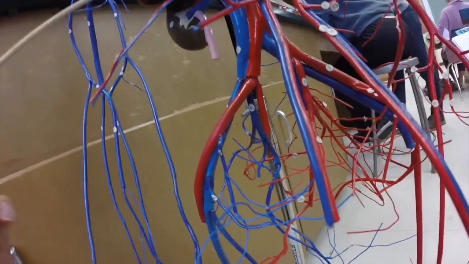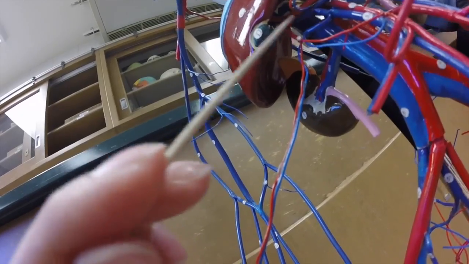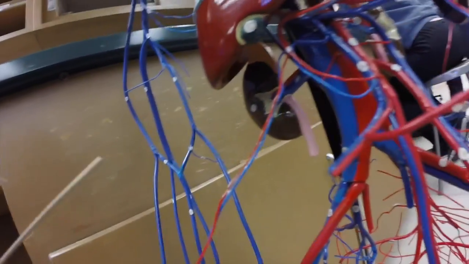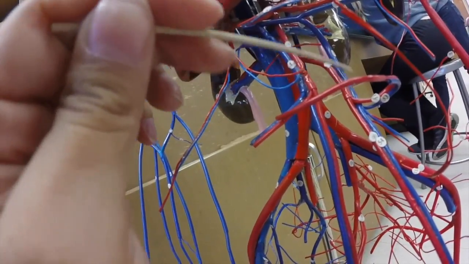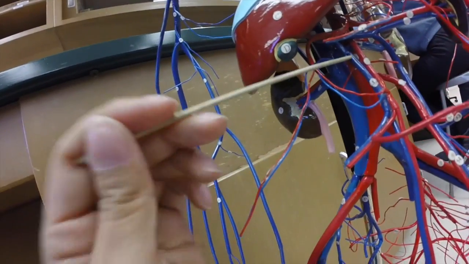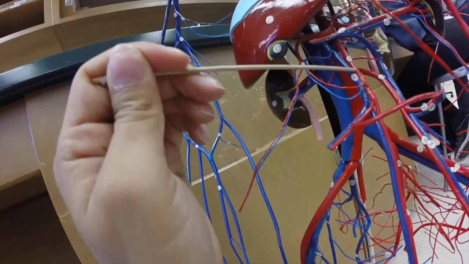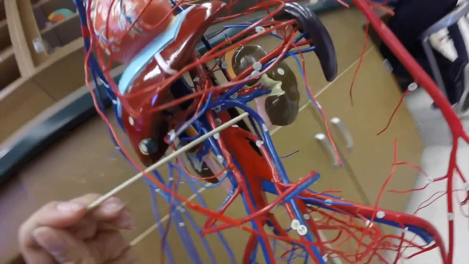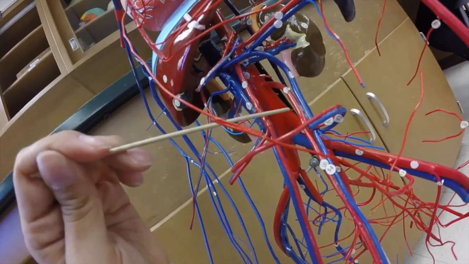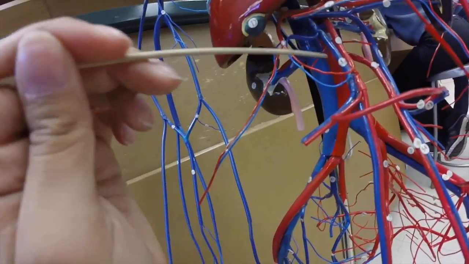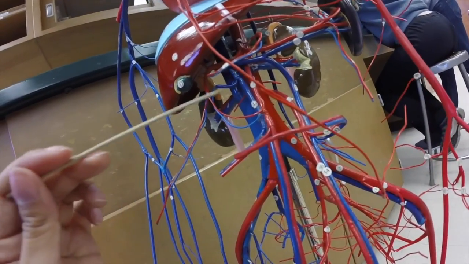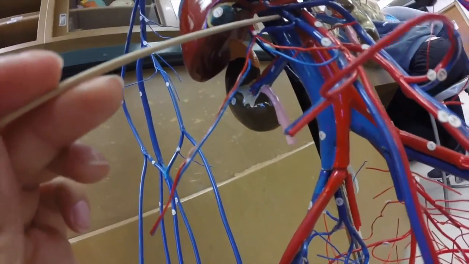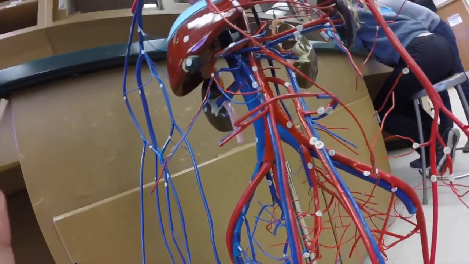We have 3 veins that are going to form the hepatic portal vein, which is starting right here and goes into the liver. And those 3 veins are the superior mesenteric vein, the inferior mesenteric vein, and the splenic vein. So the superior mesenteric vein is right here. The inferior mesenteric vein is right here, right next to the inferior mesenteric artery. Same with the superior, right next to the arteries. And the splenic vein is also right next to the splenic artery. So the splenic, inferior mesenteric, and superior mesenteric all form to make the hepatic portal vein, all veins.